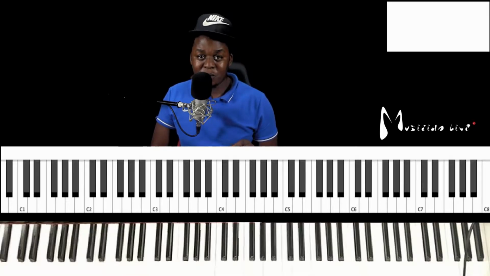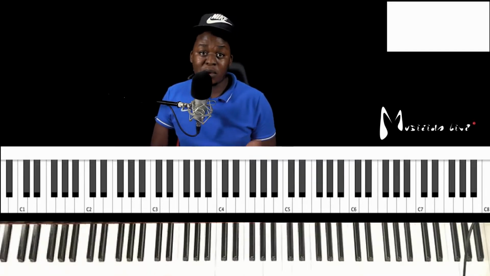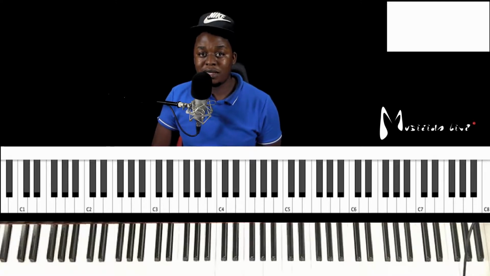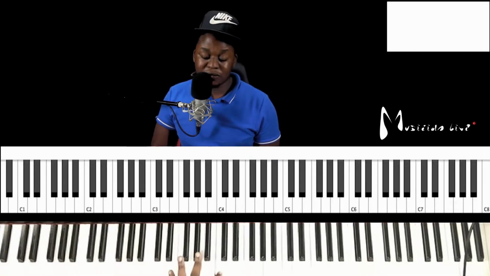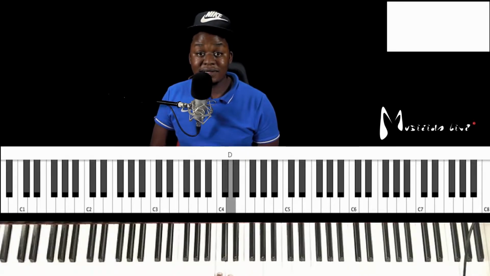Now, what is a tone? A tone basically means skip one note. That's the easiest way I can put it. When you skip one note, that is a tone. Let me make an example. Our starting note is going to be this C. From C to D, that is a tone.